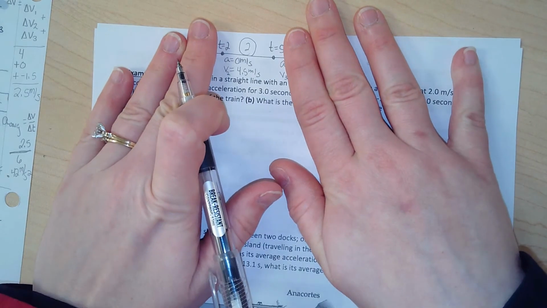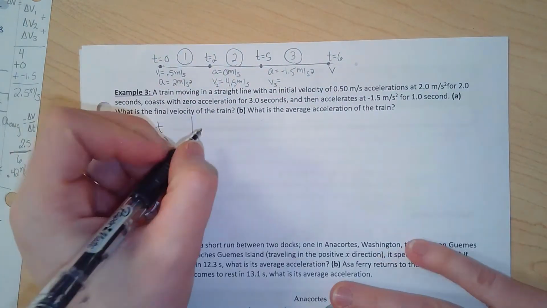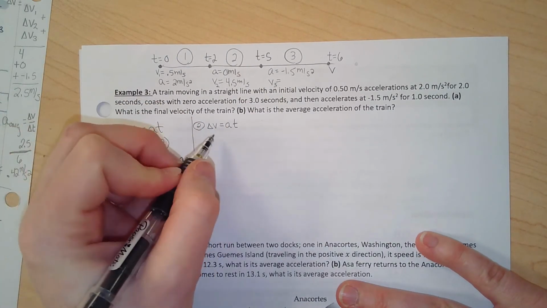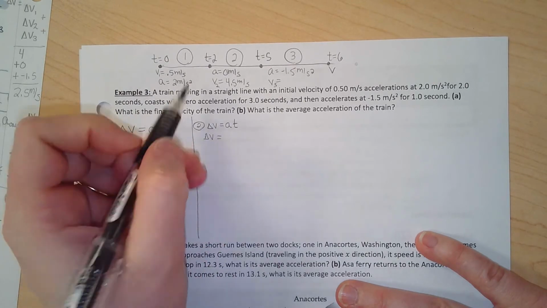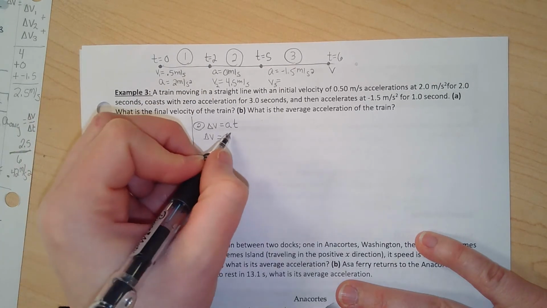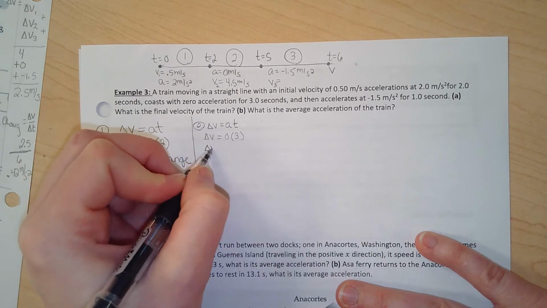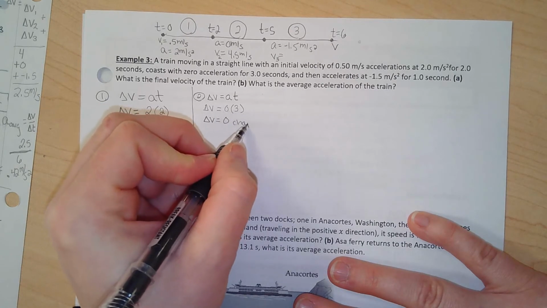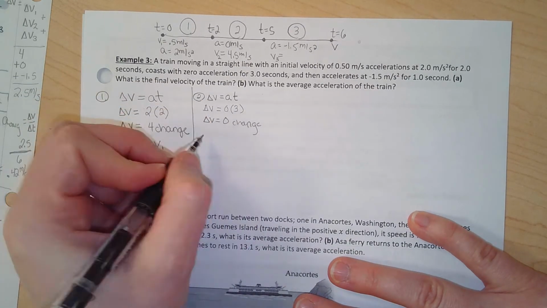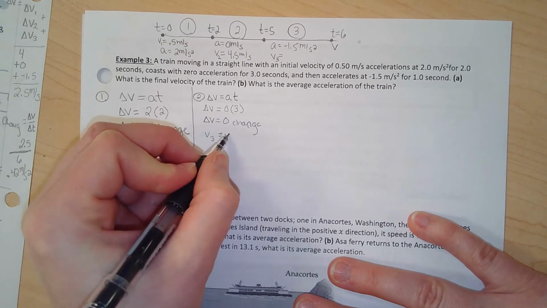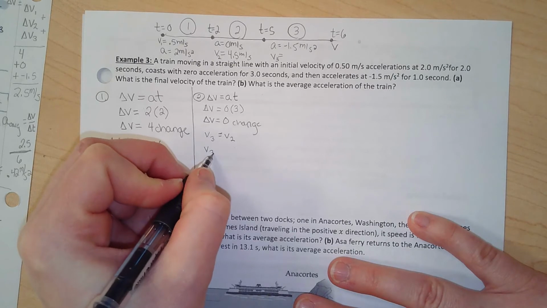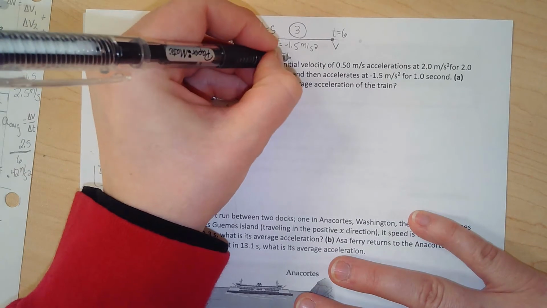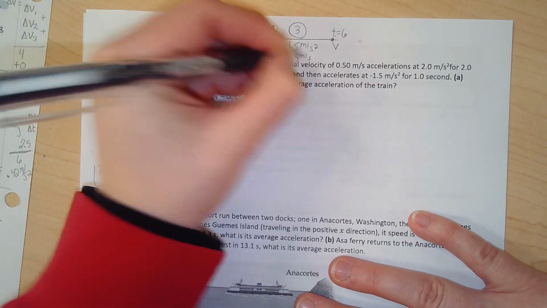I want to see that as an isolated event, okay? So number 2, I know change in velocity equals the acceleration during time. So the change in velocity is going to equal my acceleration of 0 times my time of 3 seconds. So my change in velocity is going to equal 0. That just means there's 0 change, which means if I call that my velocity 3, velocity 3 isn't going to be any different than velocity 2 because it's not changing. So velocity 3 is also going to equal 4.5 meters a second. So let's go ahead and label that up there. And that makes sense: if you're not accelerating, your velocity stays constant.